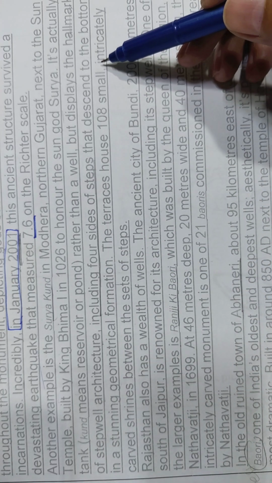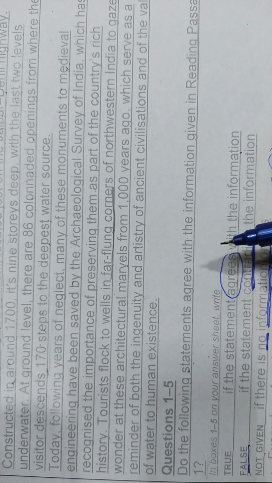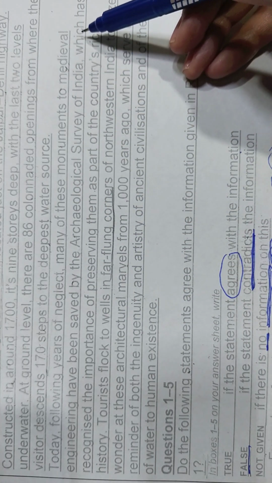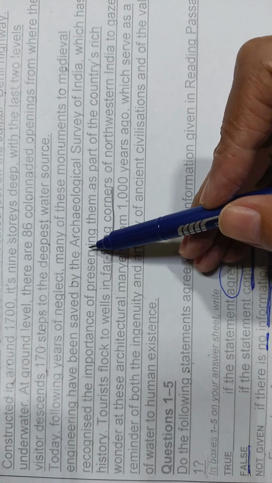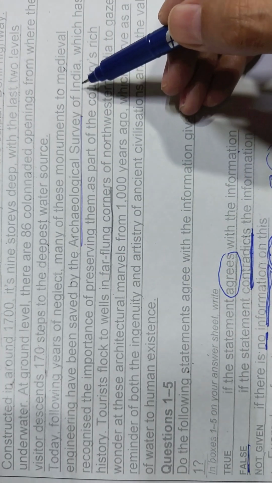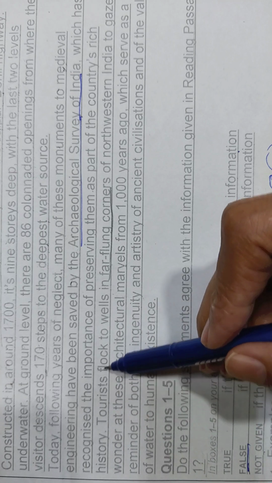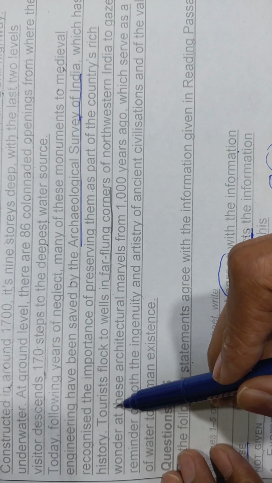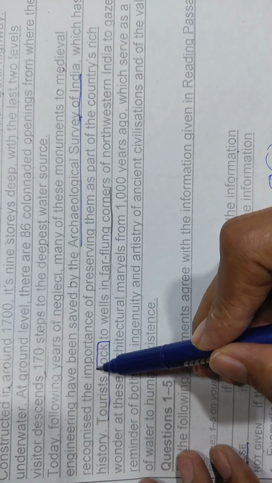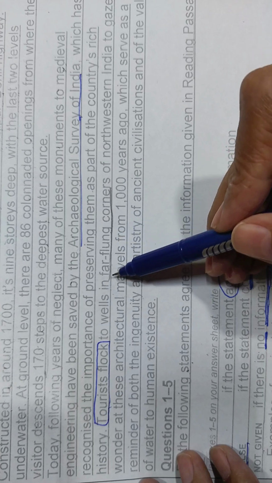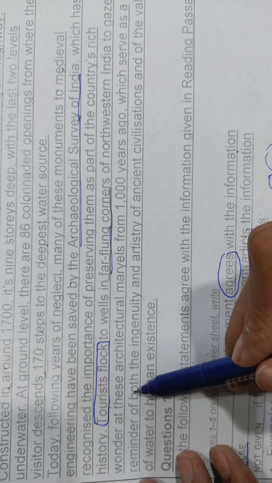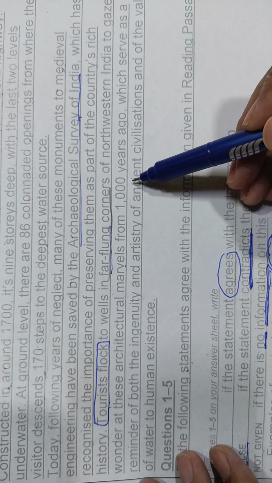It's taking a long time, so I will skip the video here. I skipped the video because it was taking a long time, as the answer was in the last paragraph. So today, following years of neglect, many of these monuments to medieval engineering have been saved by the Archaeological Survey of India, which has recognized the importance of preserving them as part of the country's rich history. Tourist flocks to wells in far-flung corners of northwestern India to gaze in wonder at these architectural marvels from 1000 years ago.